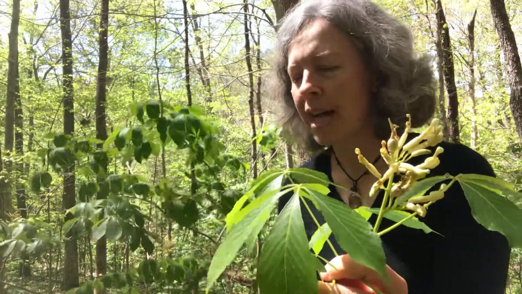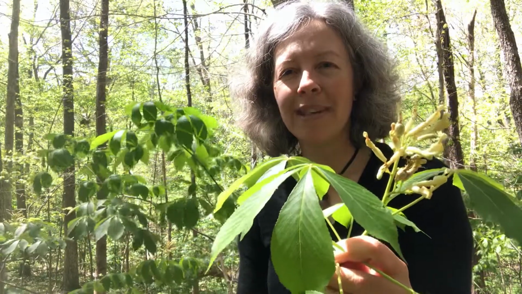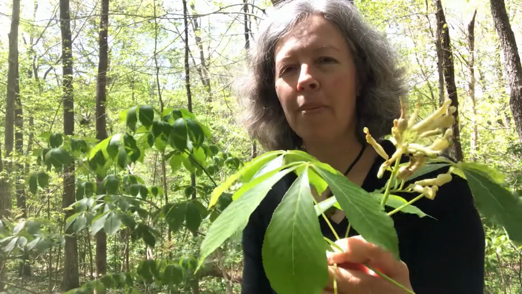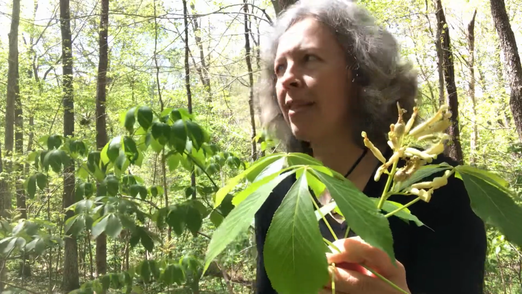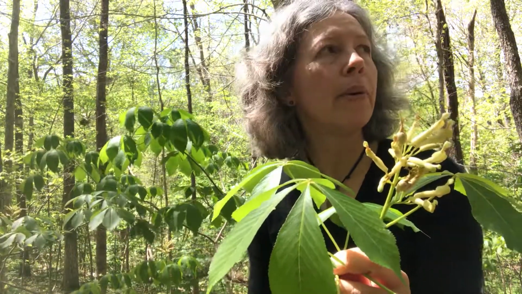So Aesculus sylvatica, sylvatica meaning of the woods, painted buckeye, our Piedmont species of buckeye that forms these large shrubs or small trees. I've seen a few around here that are about 20 feet tall.